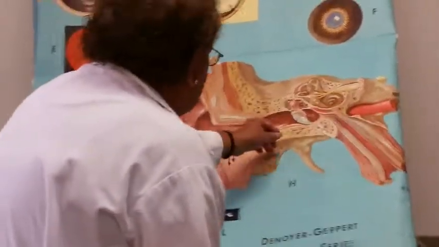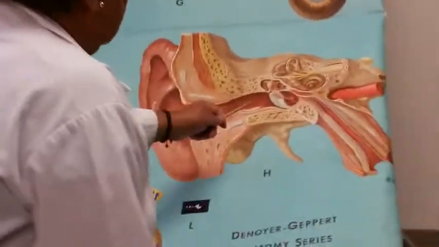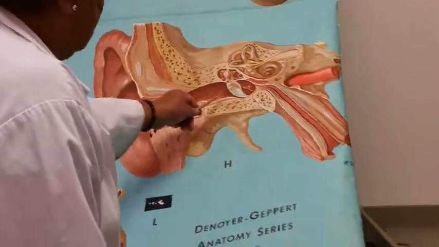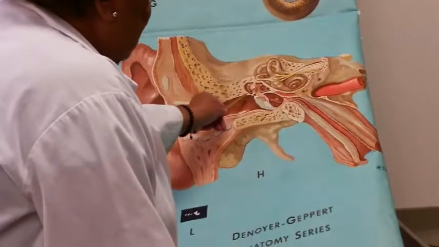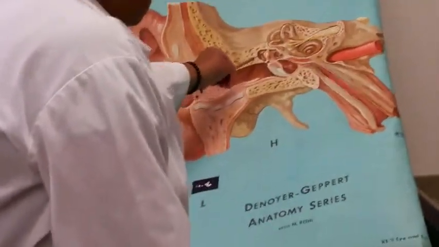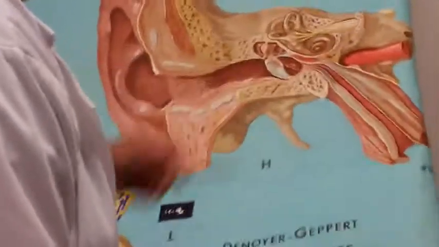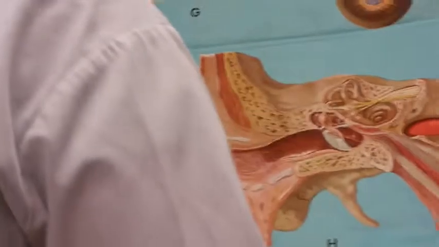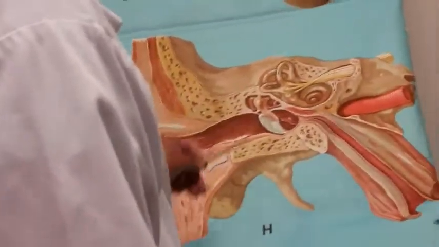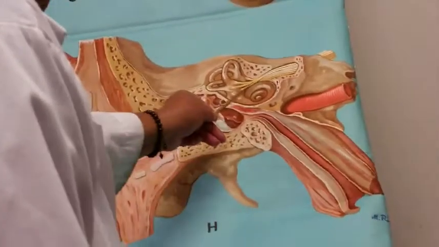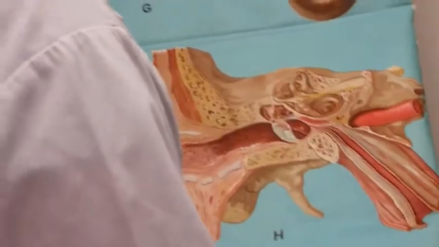Here is your external auditory meatus or canal. So now you're entering the middle ear. Here's your eardrum or tympanic membrane. This is your hammer or your malleus, your incus or your anvil, and here is your stirrup or your stapes that sits into the oval window. And now here's your semicircular canal. The ampulla is at the base. This is the cochlea. So now when the nerves come to the vestibule, that's the vestibular nerve.